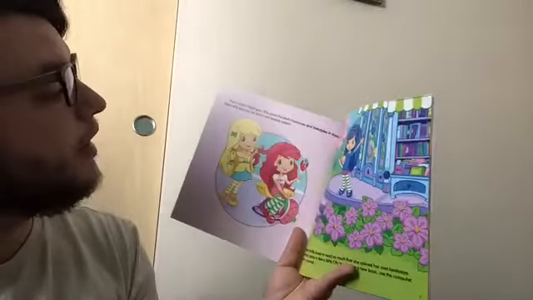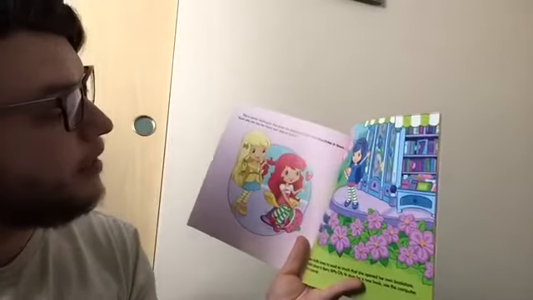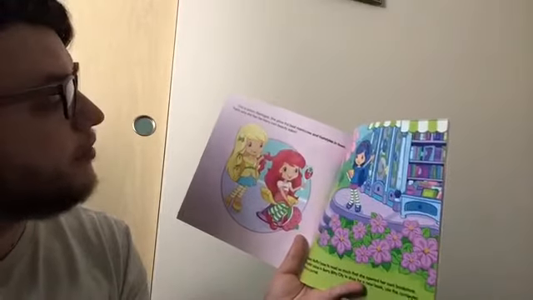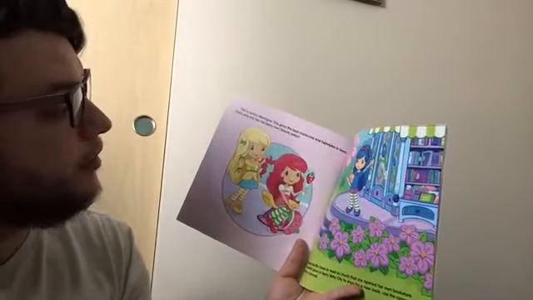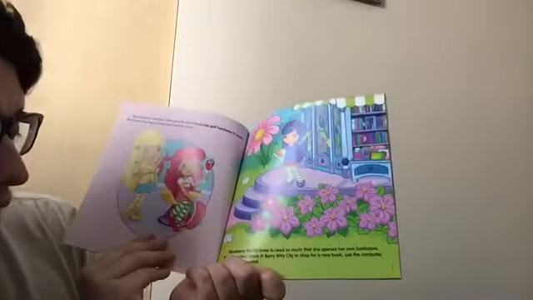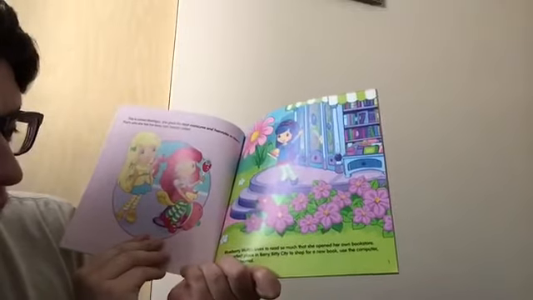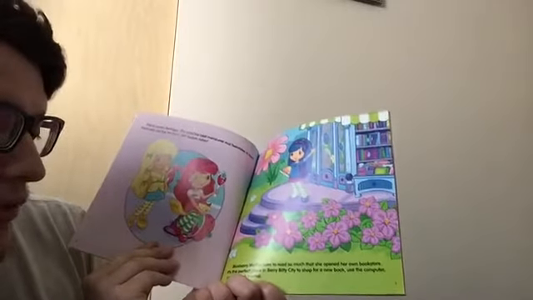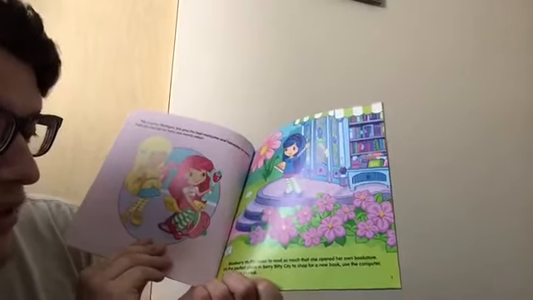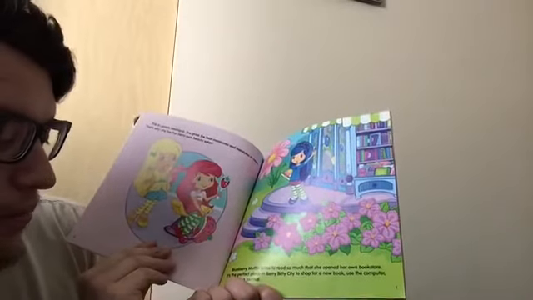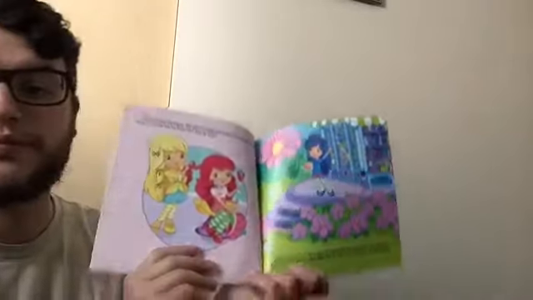This is Lemon Meringue. She gives the best manicures and hairstyles in town. That's why she has her very own beauty salon. Blueberry Muffin loves to read so much that she opened her own bookstore. It's the perfect place in Berry Bitty City to shop for a new book, use the computer, or write in a journal.